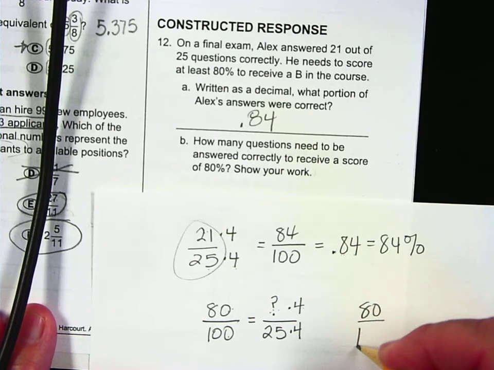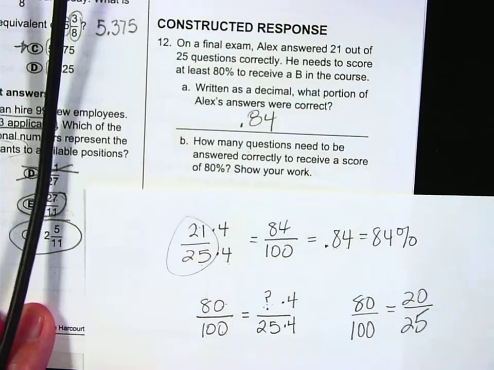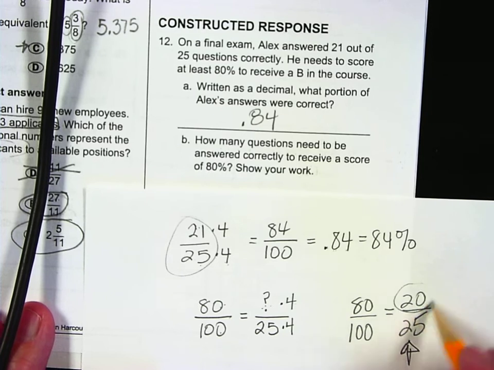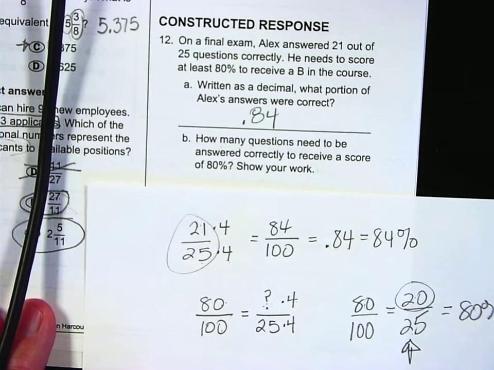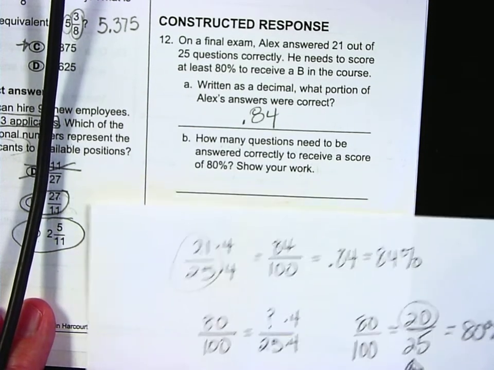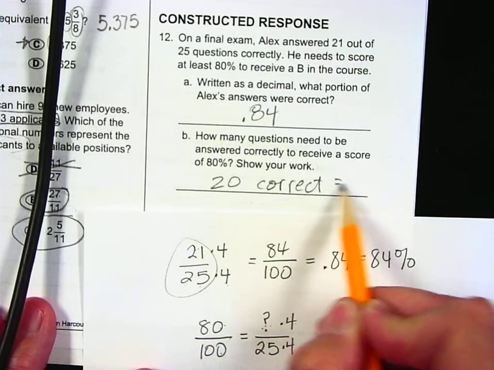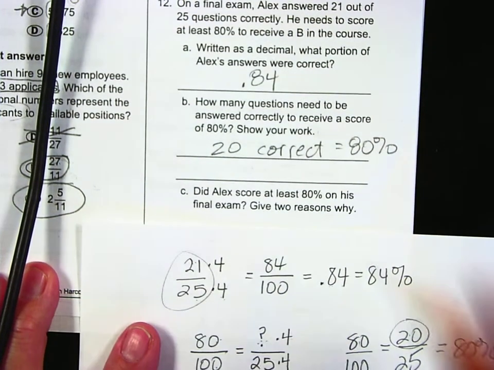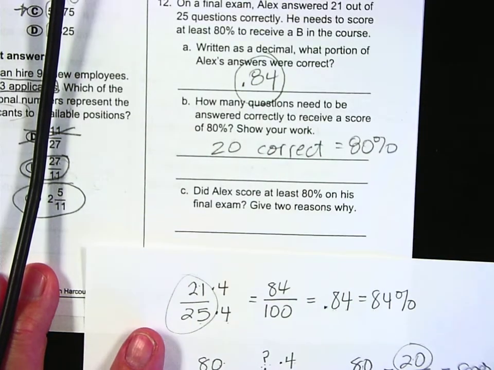So 80 out of 100 is the same as 20 out of 25. So if there's 25 questions possible and he got 20 correct, that would be 80%. So he'd have to get 20 correct to get 80%. So did he score at least 80%? Yes, he scored 84%. Give 2 reasons why.